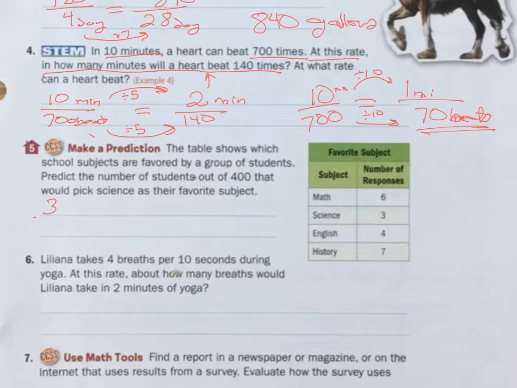So 3 students out of 6 plus 3 plus 4 plus 7. So 7 plus 4 is 11, 6 plus 3 is 9, 11 plus 9, I can do that easily mentally, that gets me 20. So of this graph, the ratio is 3 students to 20 students.